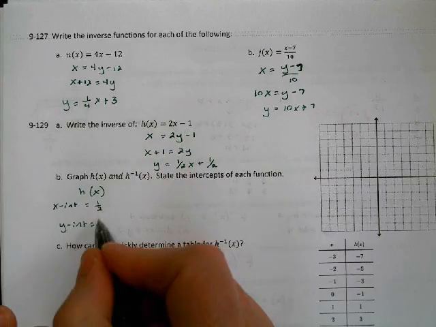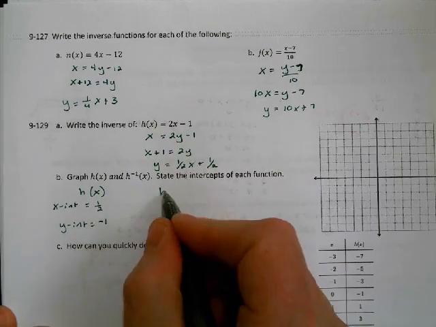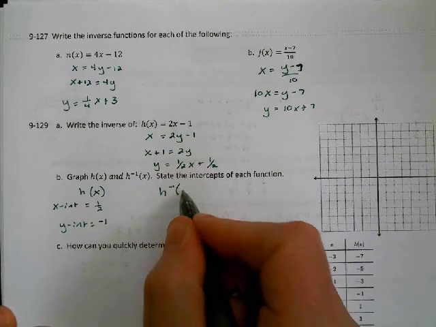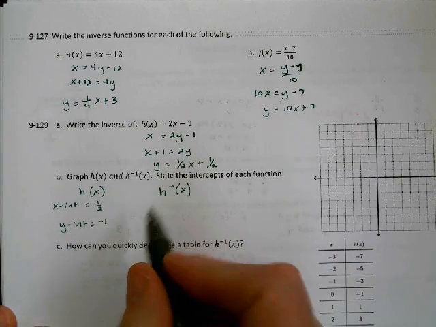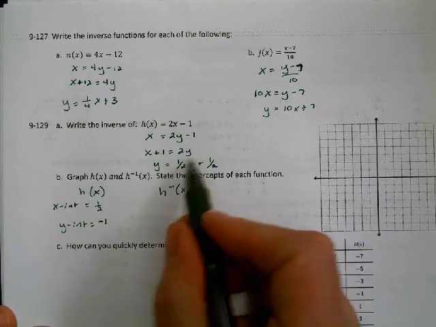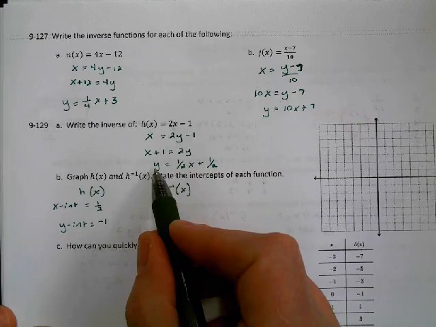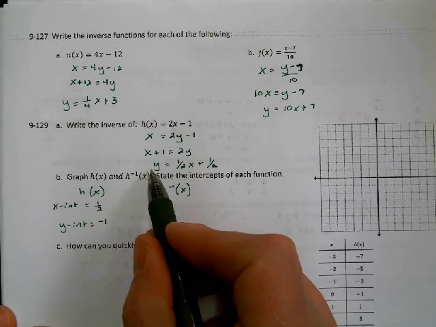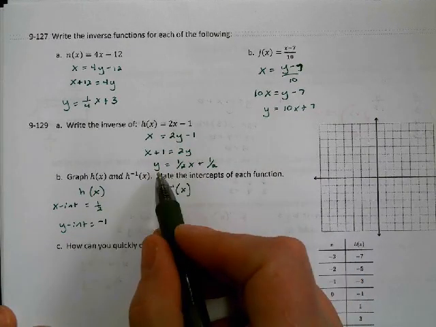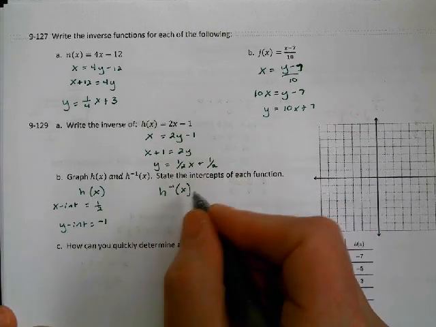The inverse of that, the x-intercept of this one, if I plug in 0 over here, I subtract 1/2, and then multiply by 2. That gives me -1. Oops.